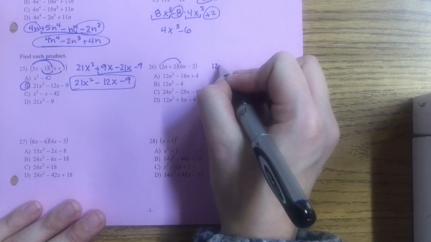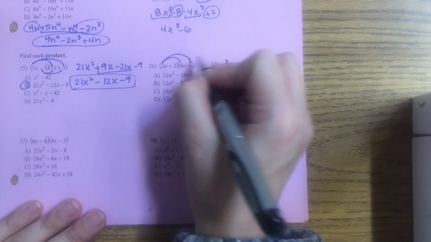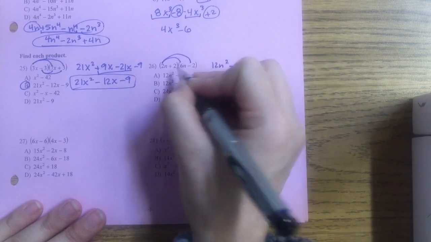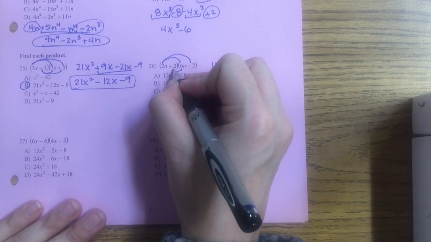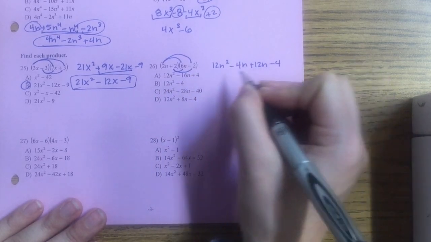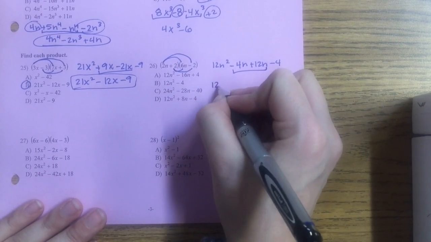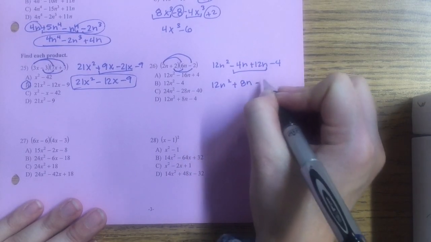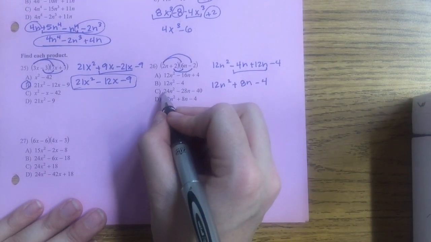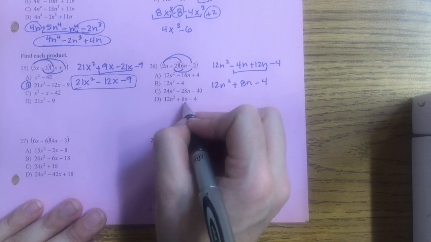2 times 6 is 12n squared. 2 times negative 2 is negative 4 with an n. 2 times 6 is a positive 12 with an n. 2 times negative 2 is negative 4. Combine those middle terms. 12n squared plus 8n minus 4.